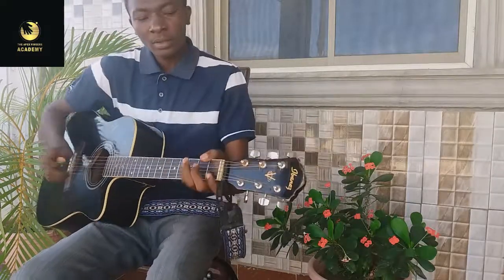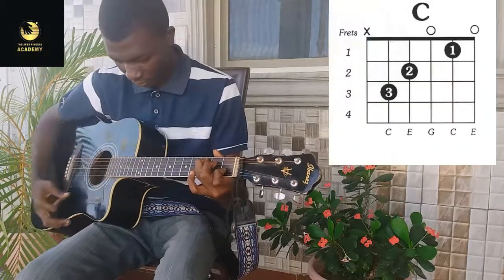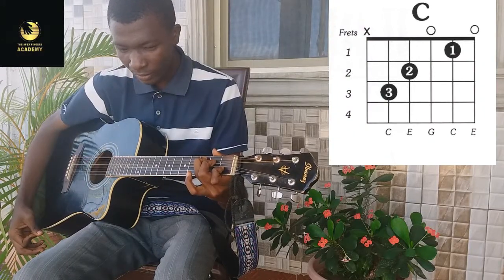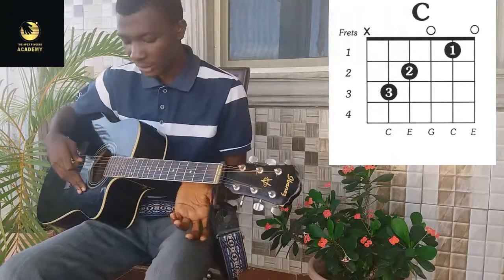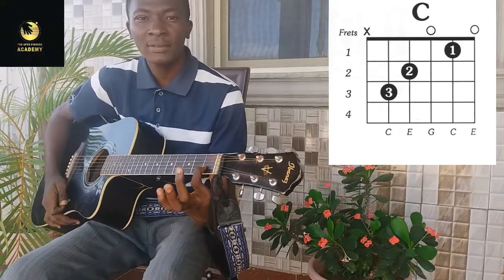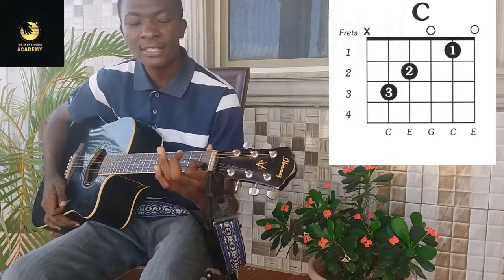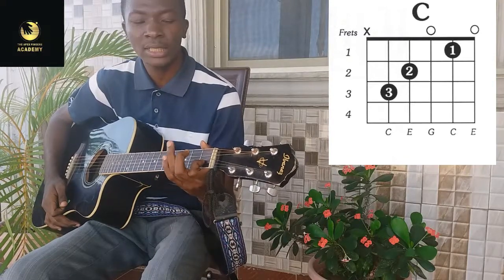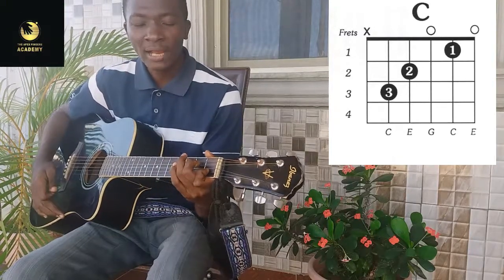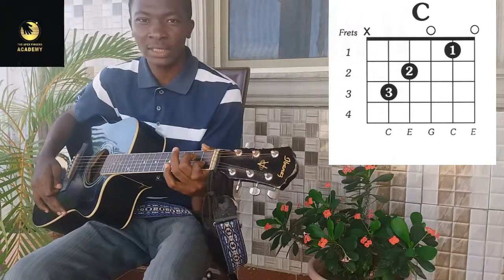The first chord that I'll be showing you in the key of C is your C major. Okay, so how do you play your C major? It's simply placing your index finger, that's your first finger, on the first fret of the second string, that's your B string, and then you have your middle finger at the second fret of the fourth string.